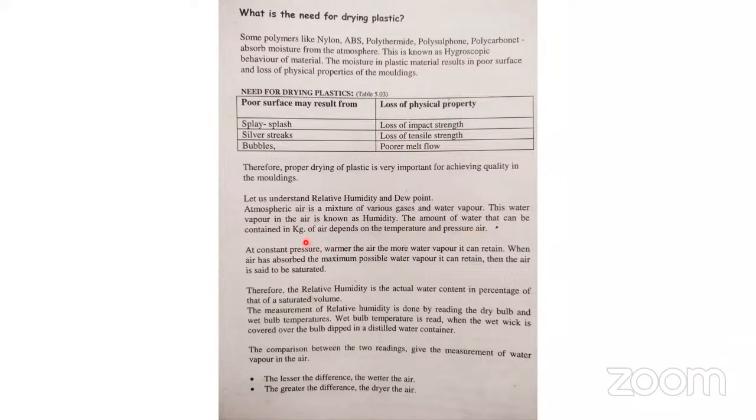At constant pressure, the warmer the air, the more water vapor it can retain, correct? When air has absorbed the maximum possible water vapor it can retain, then the air is said to be saturated. And therefore, the relative humidity is the actual water content as a percentage of that of the saturated volume.